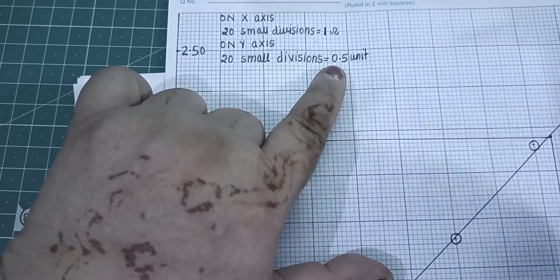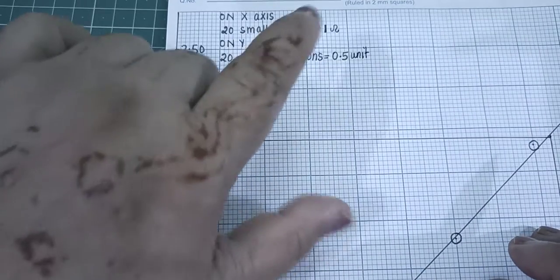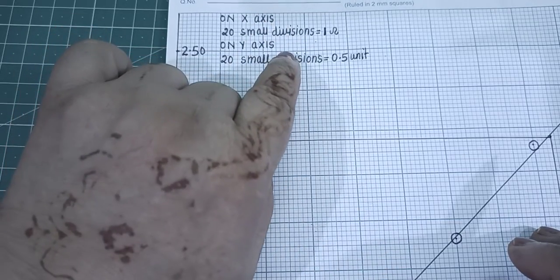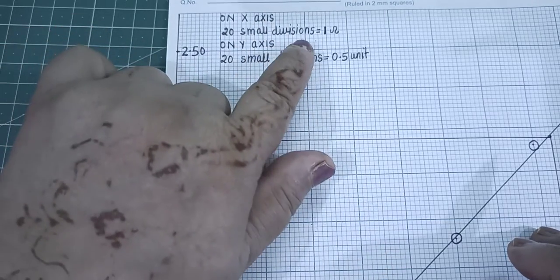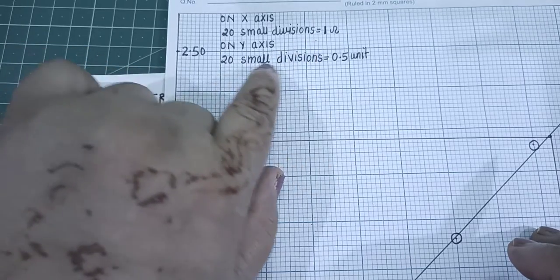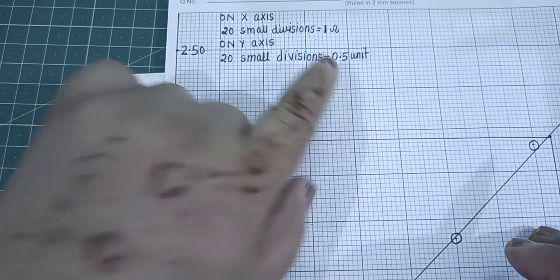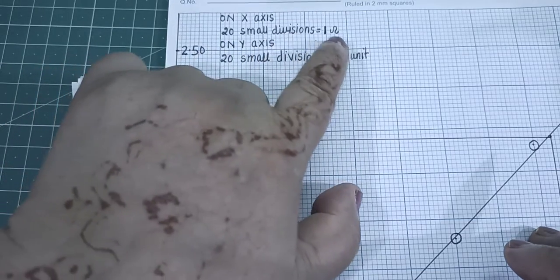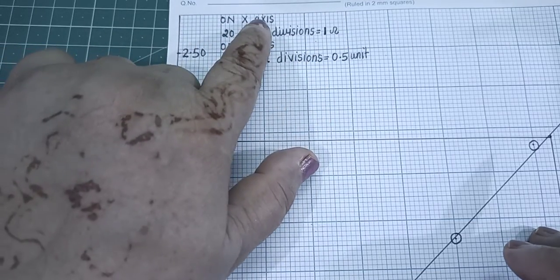And we don't have to write 1 centimeter or 2 centimeter equal to this much on the x and y axis as we do in maths. Here we will write in terms of small divisions. So 20 small divisions equal to 0.5 unit on the y axis, and 20 small divisions equal to 1 unit, or 1 ohm, on the x axis.